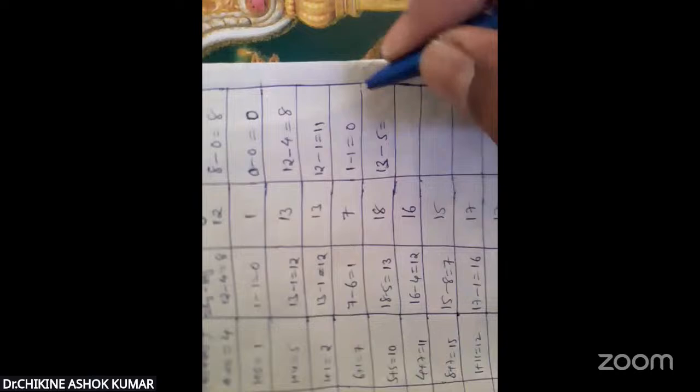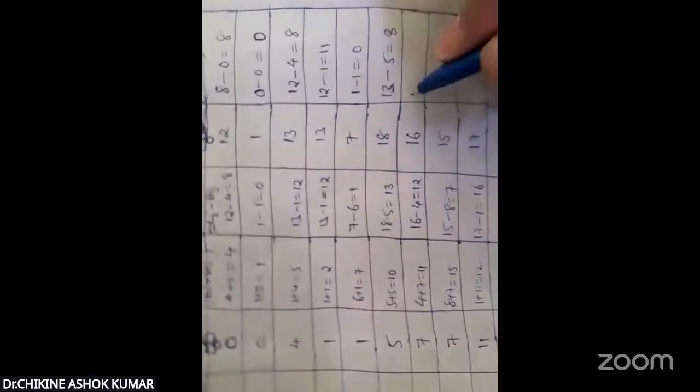Next. Latest starting time is 13 and earliest starting time is 5. So 13 minus 5. This is 8. Next. 12 minus 4. 8. 7 minus 7. This is 0. Then 16 minus 11, not 17 minus. 16 minus 11.